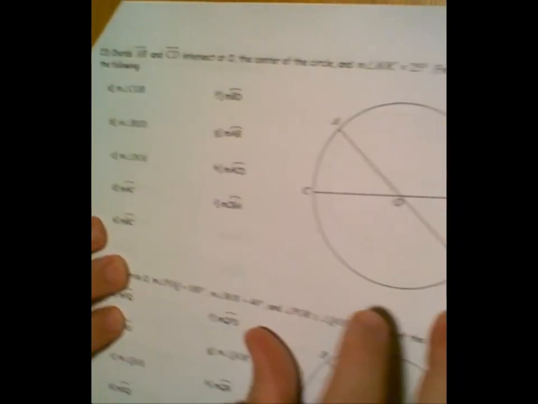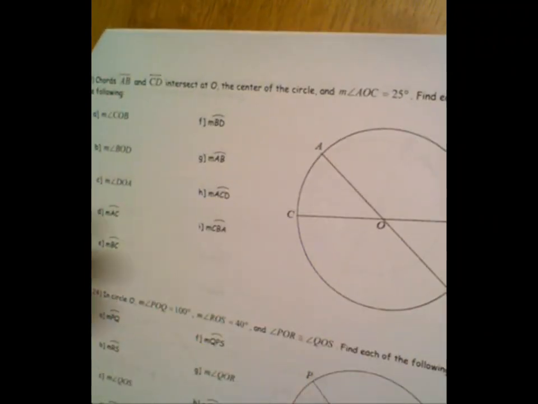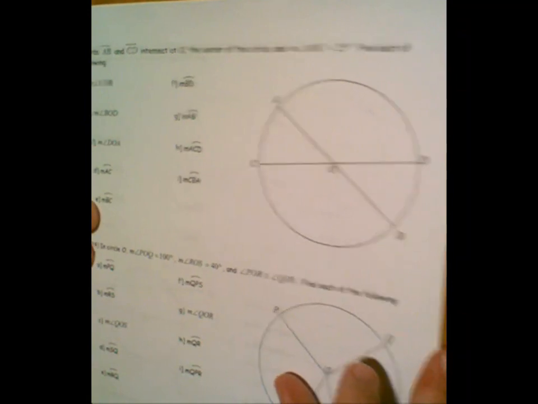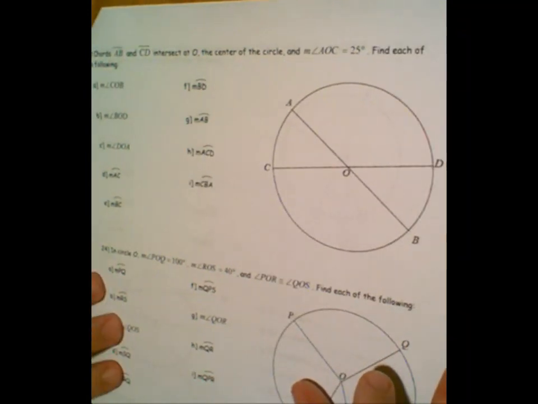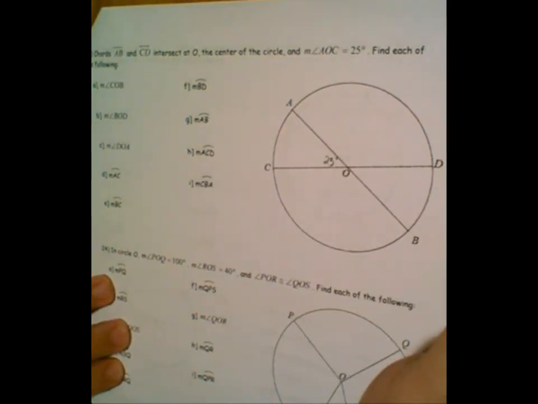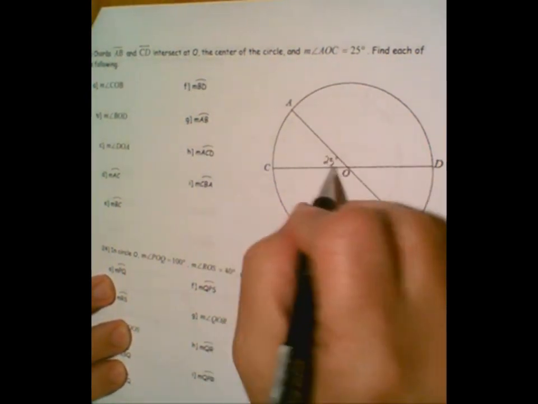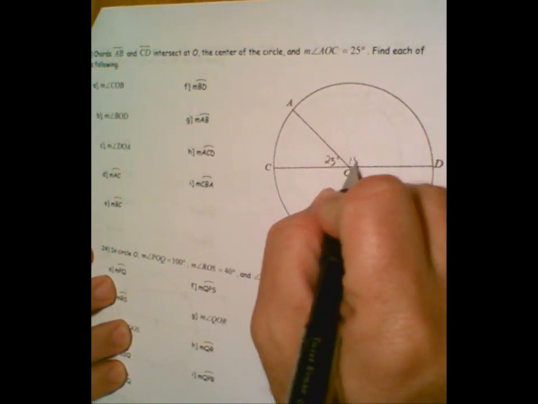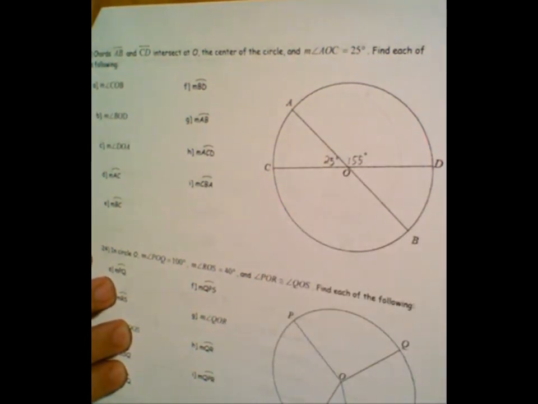So, here we go. Okay, angle AOC is 25 degrees. Well, we also know that linear pairs are supplementary. So 180 minus 25 is 155 degrees. And we also know that vertical angles are congruent.